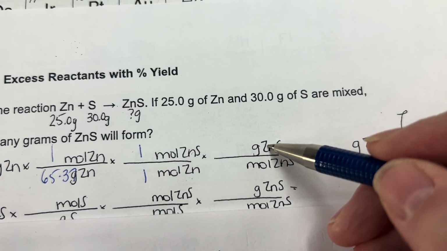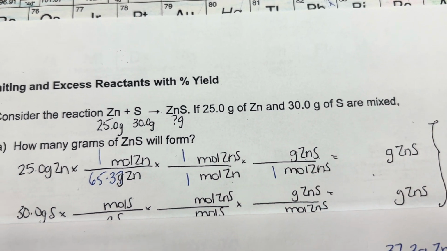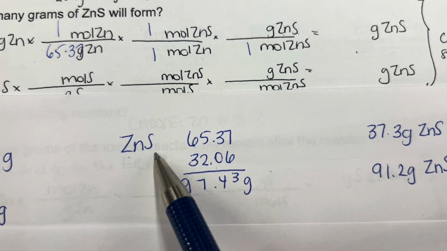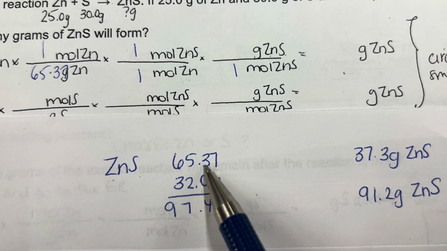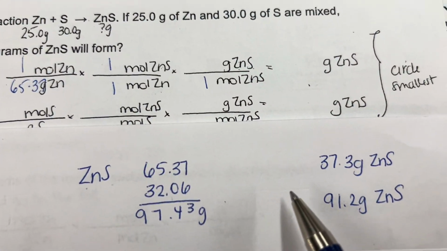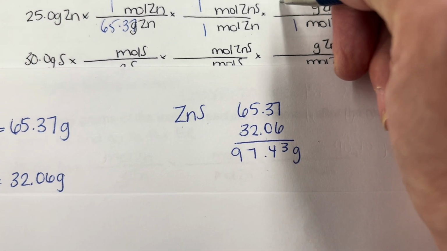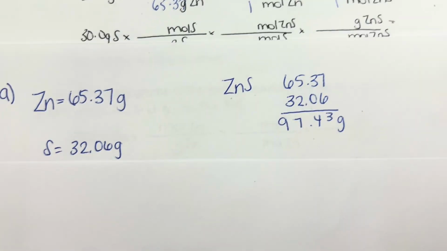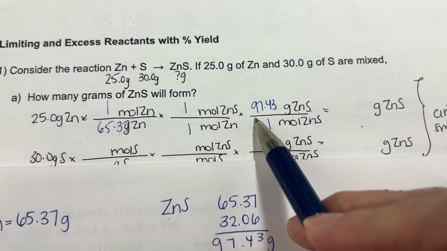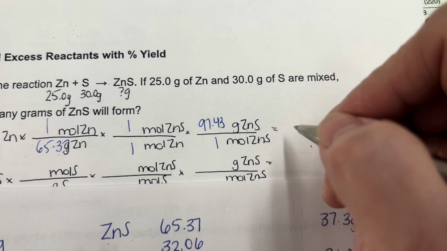When we're going from moles to grams, the mole is set equal to 1, and we need to add up 1 zinc and 1 sulfur. Zinc has a mass of 65.37, and sulfur has a mass of 32.06. I add that together for 97.43 grams. Right. I'm going to do my math here. I'm going to divide, then multiply, and I'm going to get an answer of 37.3 grams.